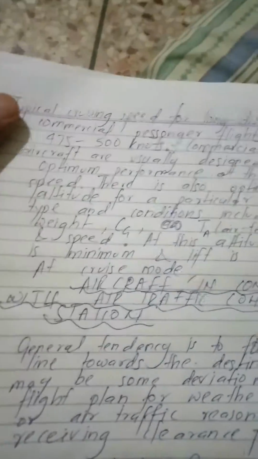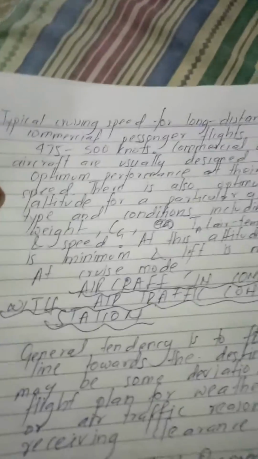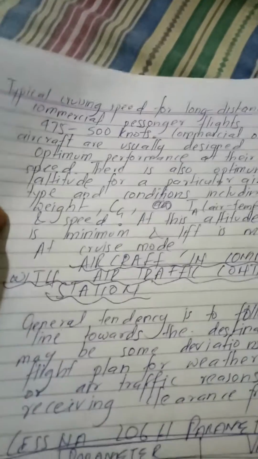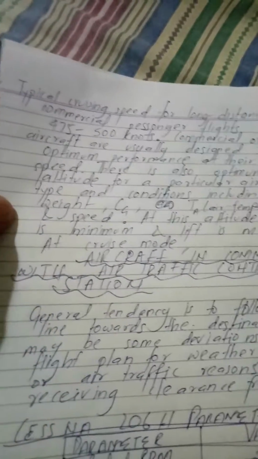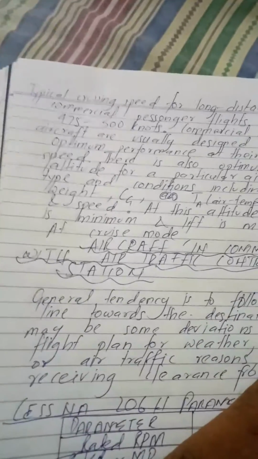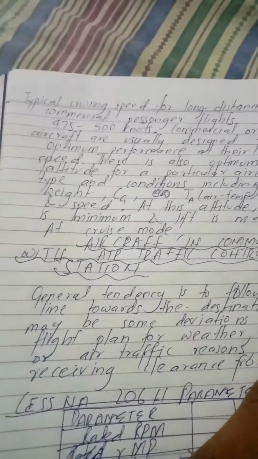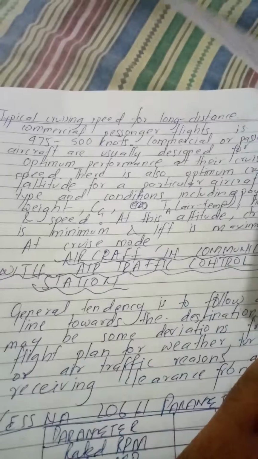So let's see what we have. Typical cruising speed for long distance commercial passenger flights is 470 to 500 knots.